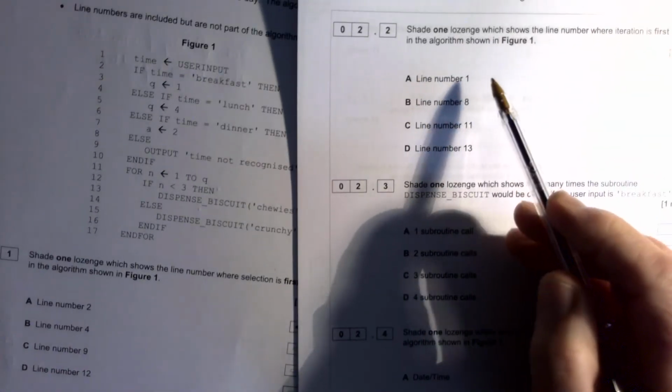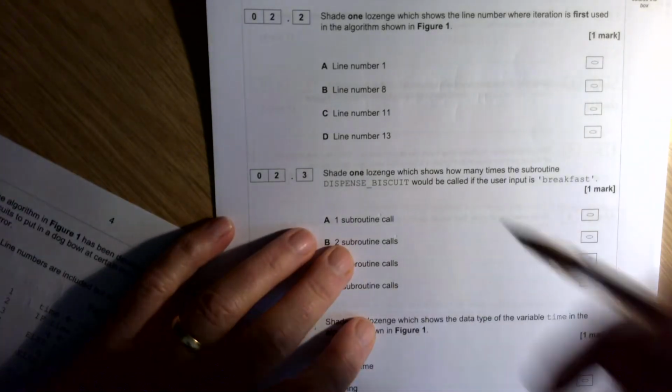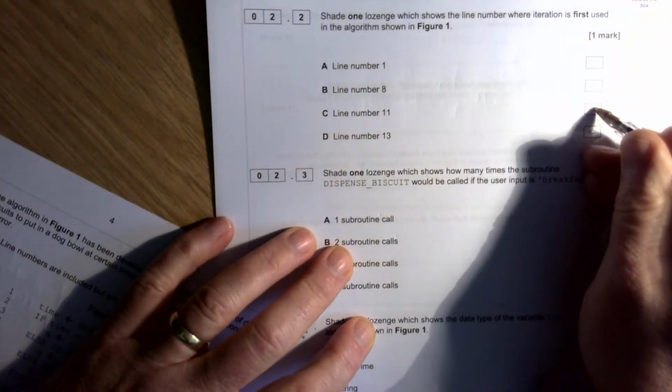Shade 1 lozenge, which shows the line number where iteration is first used in the algorithm. So iteration, where we're repeating something over and over. But if is just going straight through. There's no repeating going on there. But a for loop repeats over and over. And that's first shown in line 11. So your answer there is line 11.